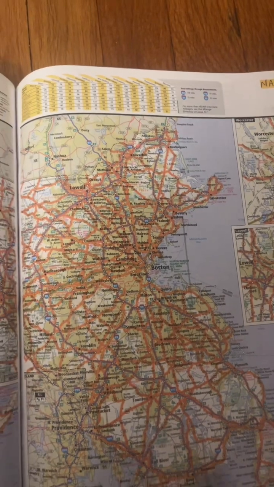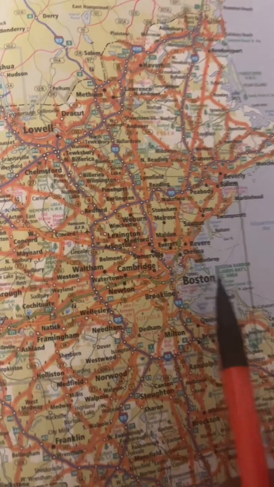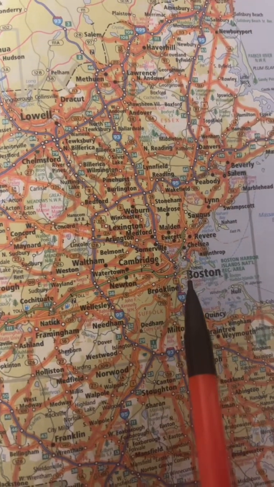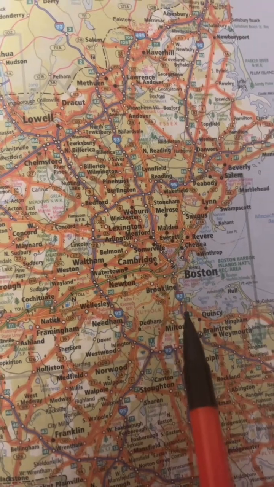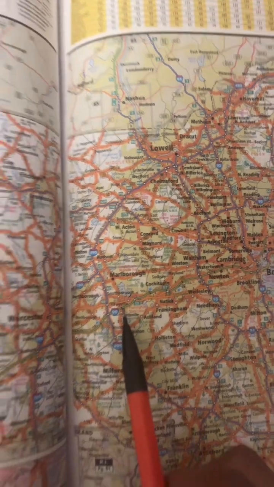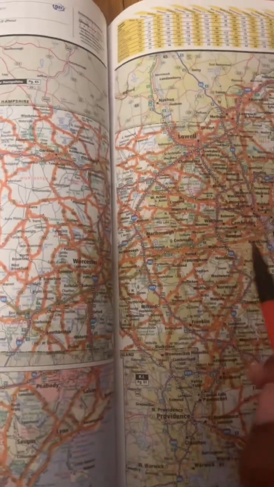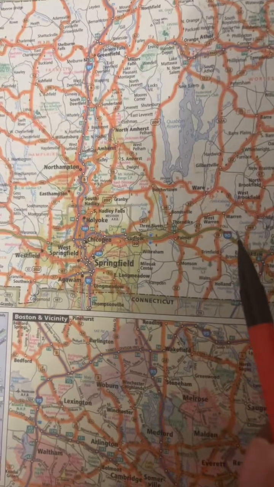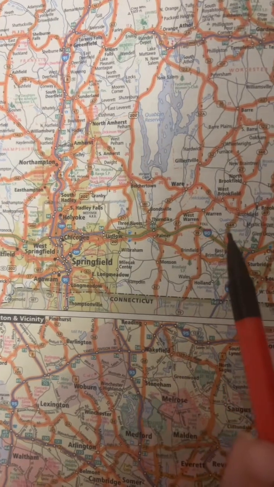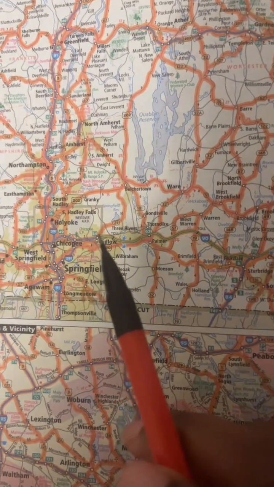So now that we looked at both cities, we're gonna go back to Boston. Shout out to 617. And we're gonna look at the major highways. So 93, 95, and 90. 90 goes east to west. And we're gonna need 90 because that is the way that goes towards Connecticut.